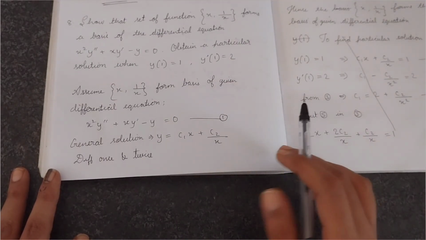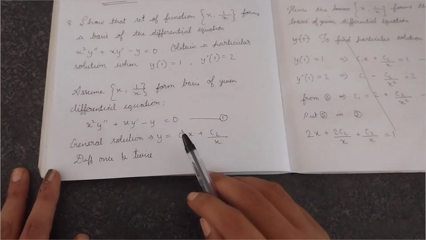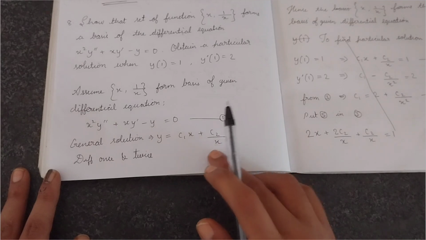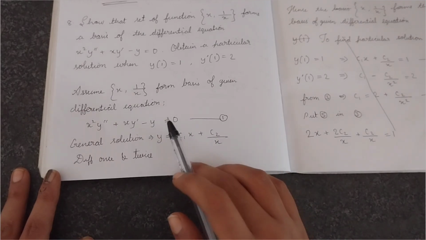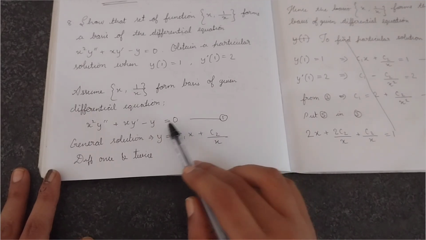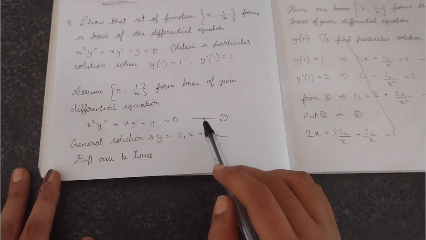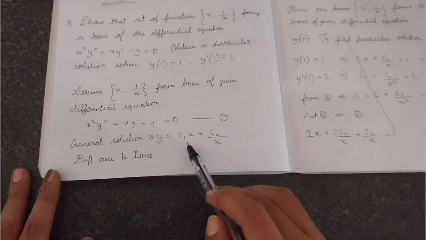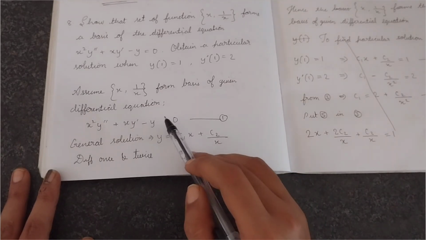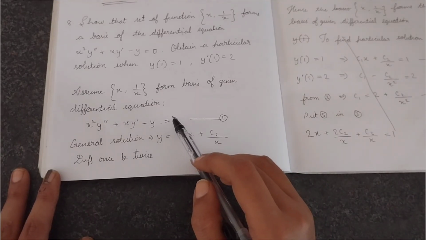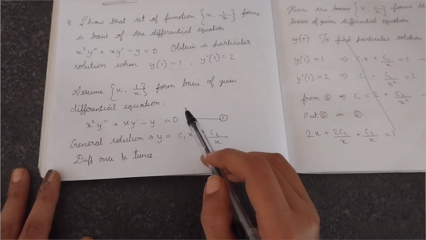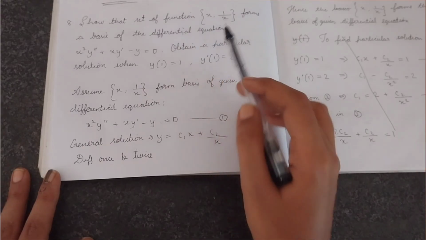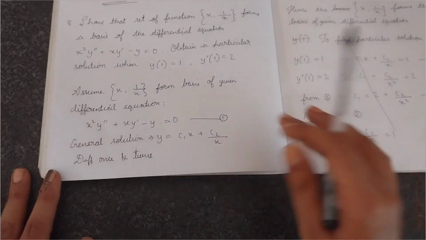Now there are two arbitrary constants. We have to differentiate this equation twice. This was our first equation: x square y double dash plus x y dash minus y is equal to 0. We have to find y dash and y double dash, then substitute in equation number 1. If we get the answer as 0, then we can prove that the given set actually forms the basis of this differential equation.